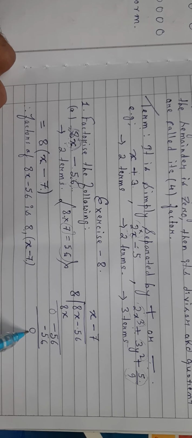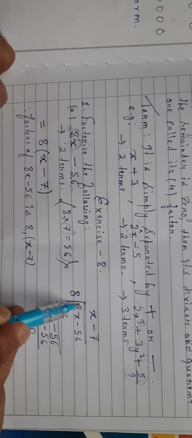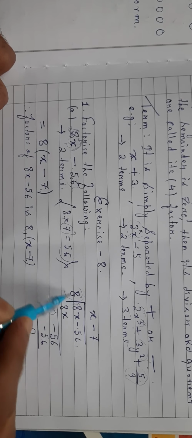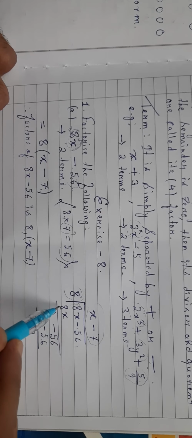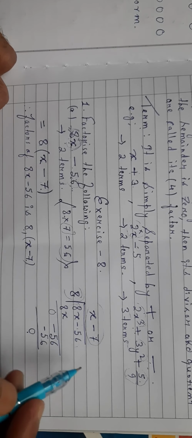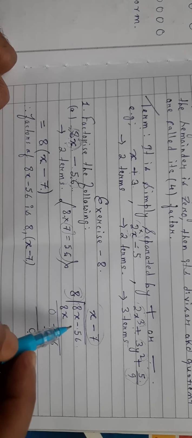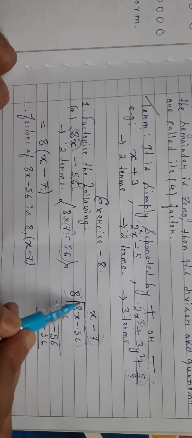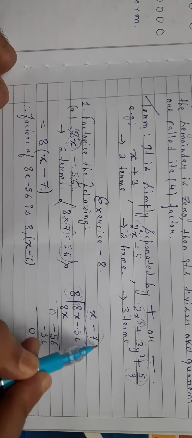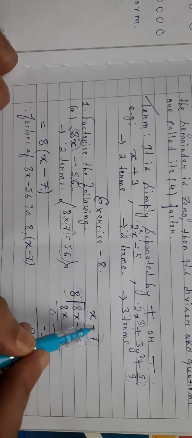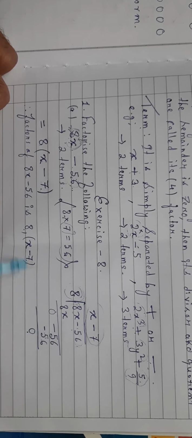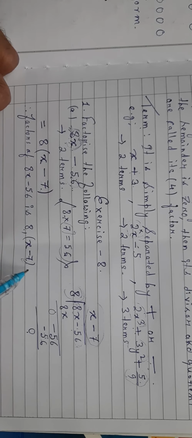Therefore from the definition of factor, we know when a number is exactly divisible, then the divisor and the quotient act as factors. Repeating, when a number is divided exactly, then the divisor and the quotient are called the factors of this number. So that is how we can verify it, and therefore we can say that our answer, whatever we have derived, is correct.